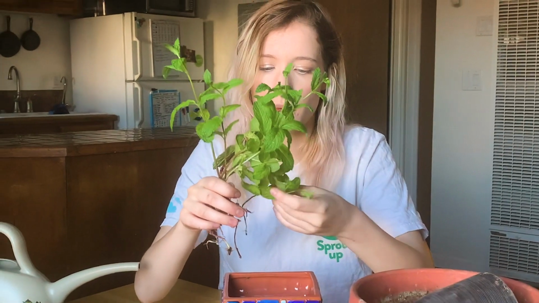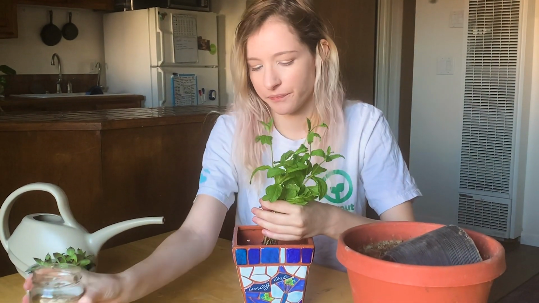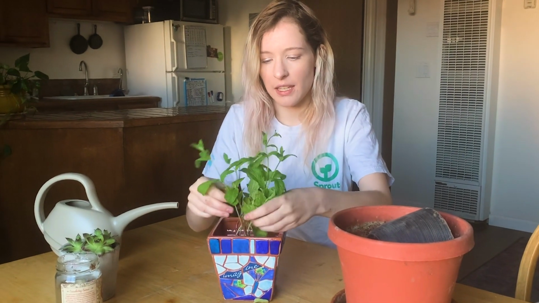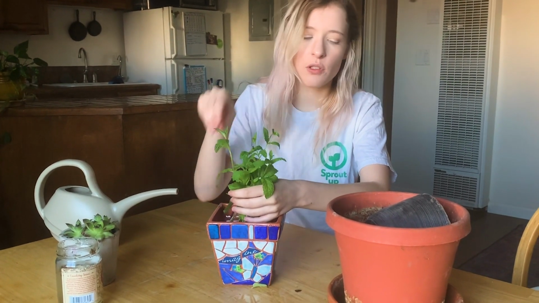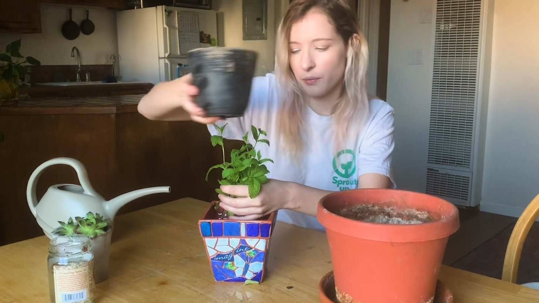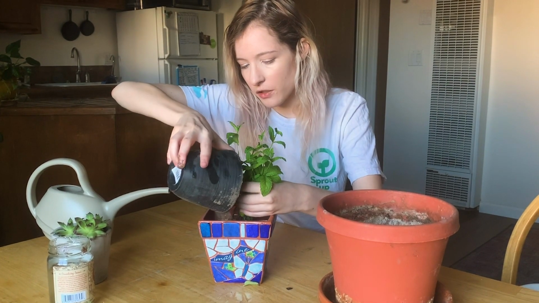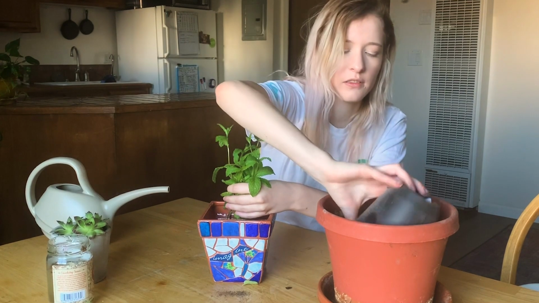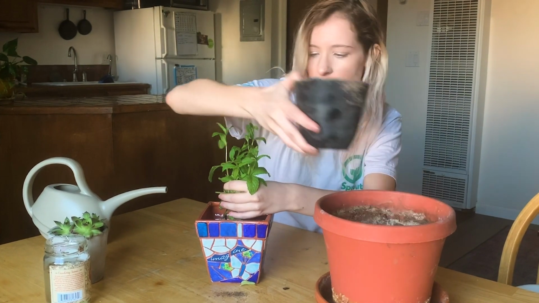So, how we repot this plant. We want to be gentle, and we will put it into the soil. We'll hold it in there. And I have some soil here that I actually got from outside where this plant was originally. And you will just sprinkle it in there while you hold the plant.